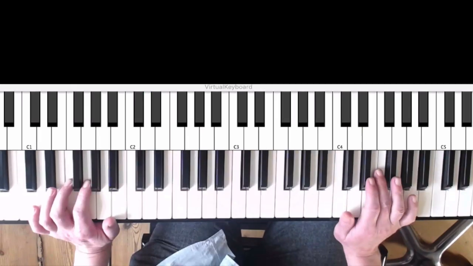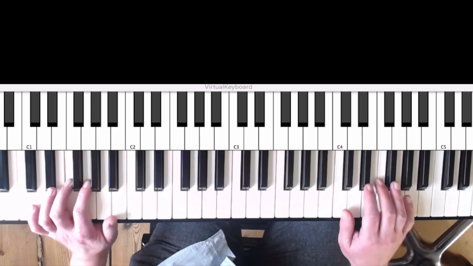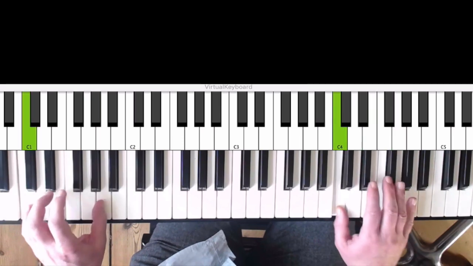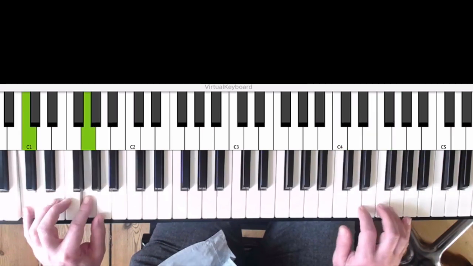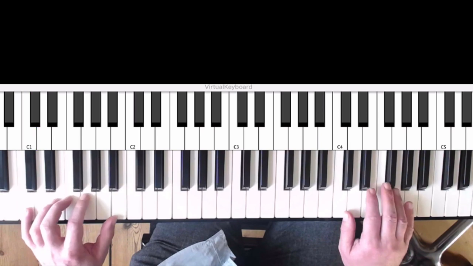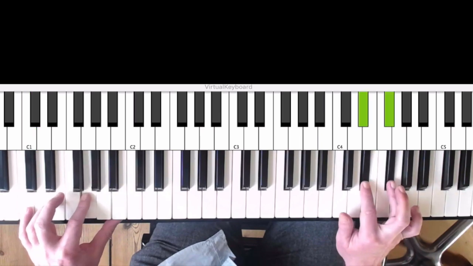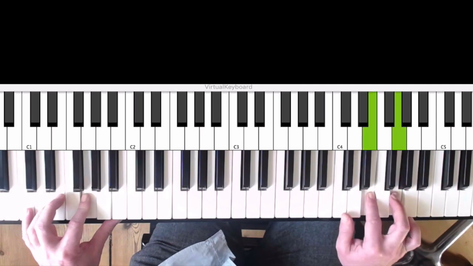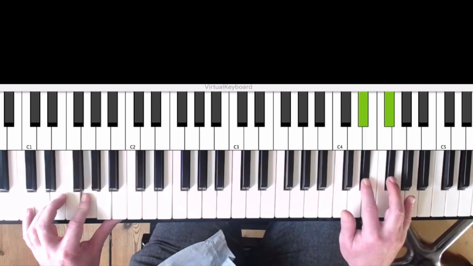I really recommend to get used to counting, because then you don't get the syncopations wrong, and they are the only bit you should take care of here, because the rest is quite simple. Next one. Here we have these thirds going chromatically down, and then turn just in a circle.